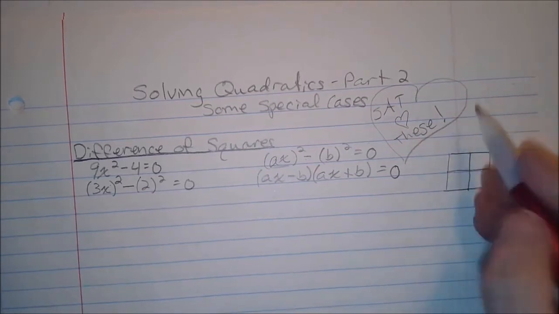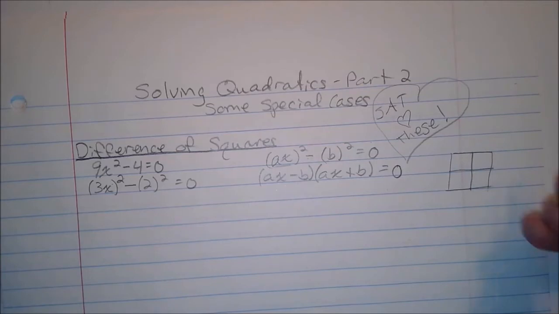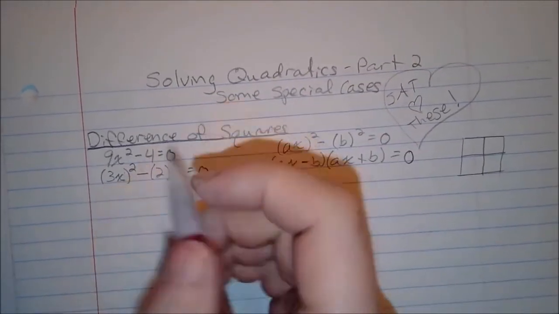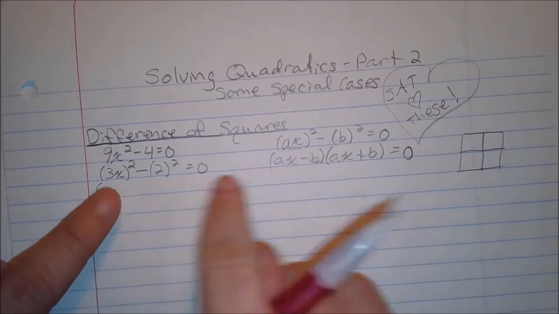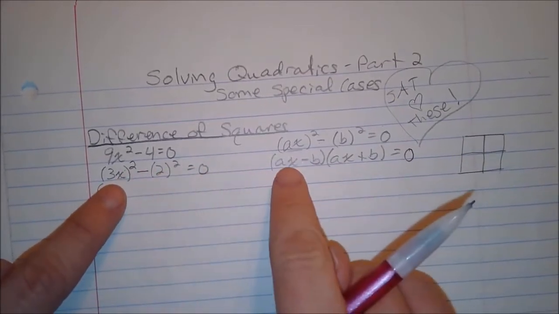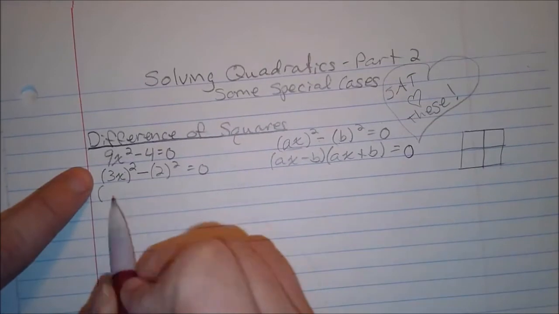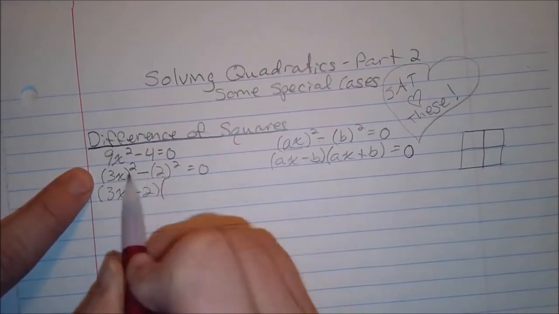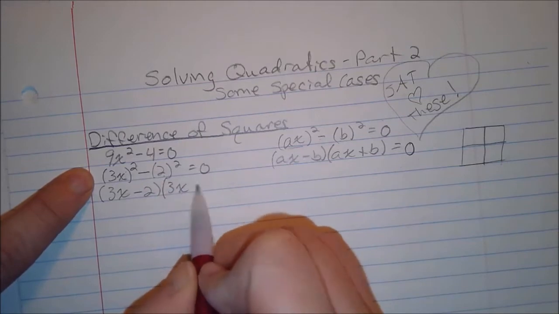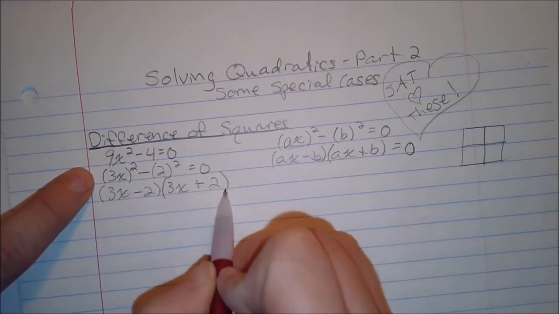But let me go ahead and do it with this so you can see. So I'm going to follow that same pattern and then come back over here. I'm going to write these as factors. And I'm going to take my first squared term minus my second squared term times my first squared term plus the second squared term.